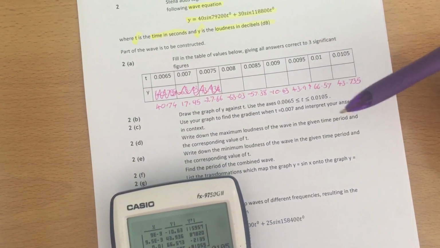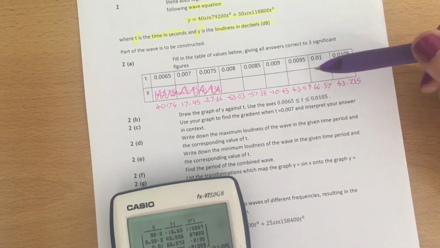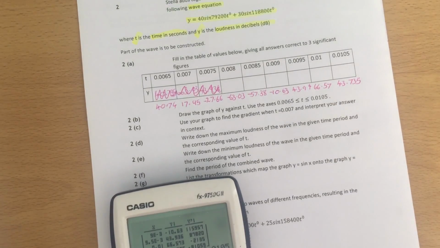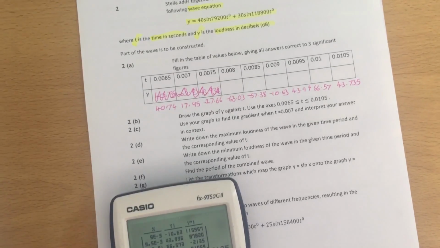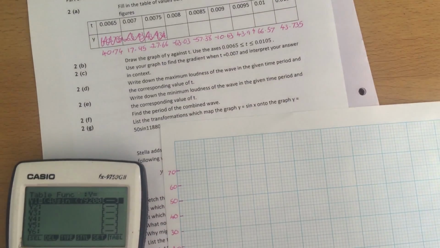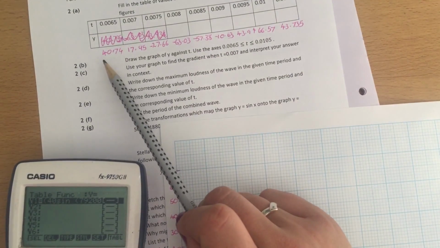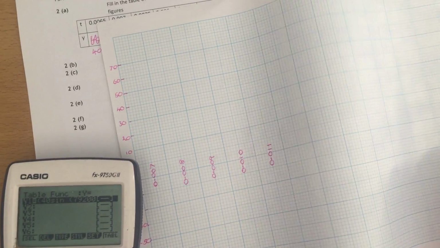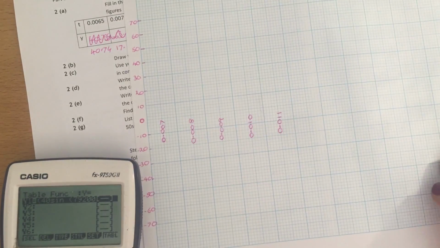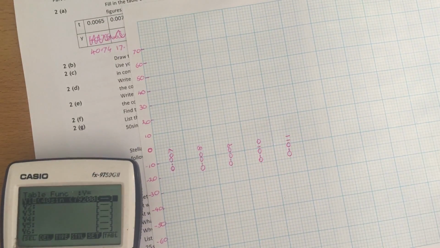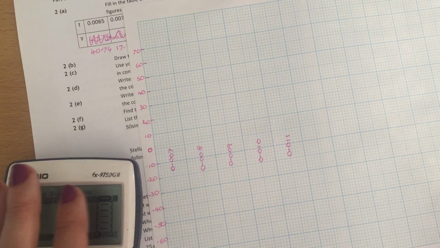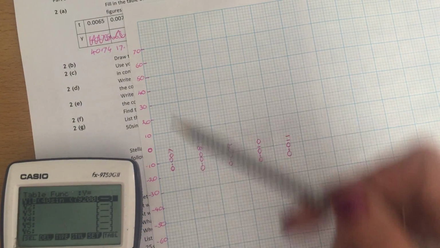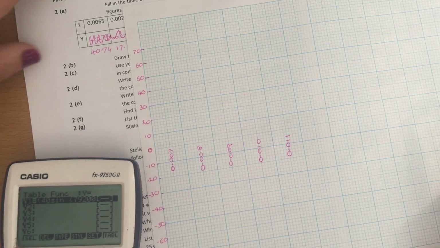Okay, so we can then draw the graph using these axes. Okay, drawing our graph, you'll be given a printed piece of graph paper rather than having to draw it yourself, and 90% of the time they will even give you all of your axes drawn on it.